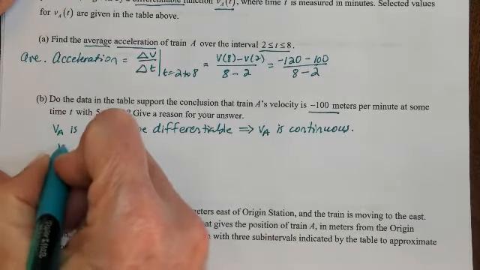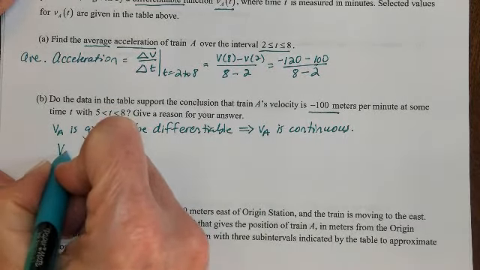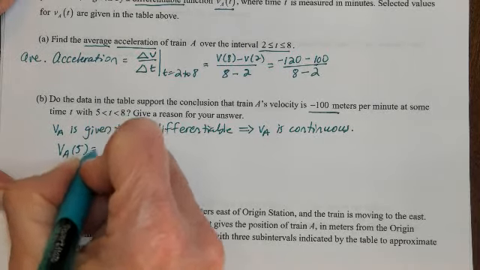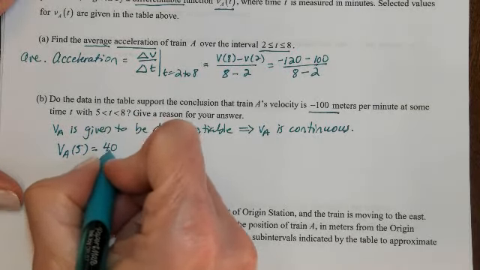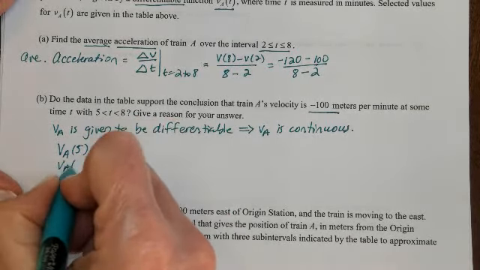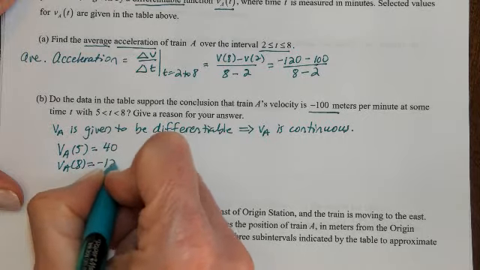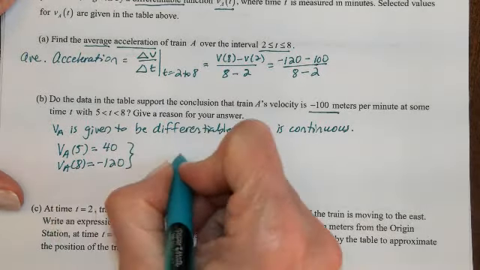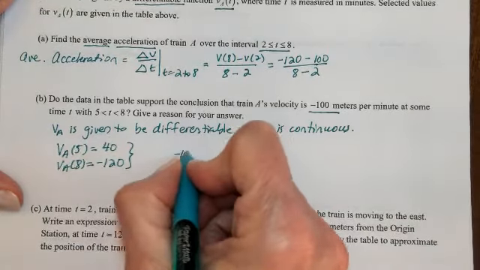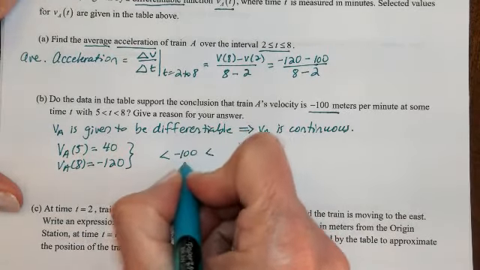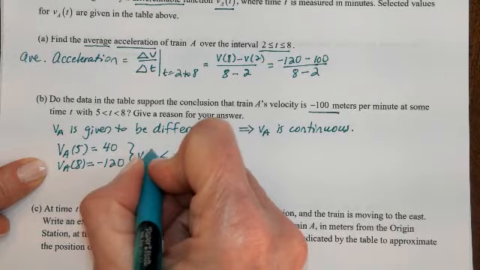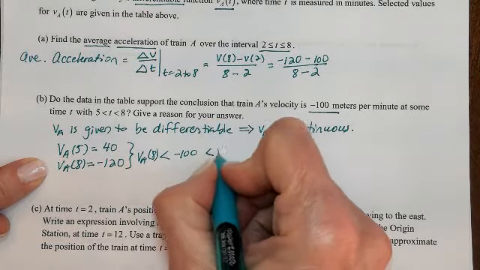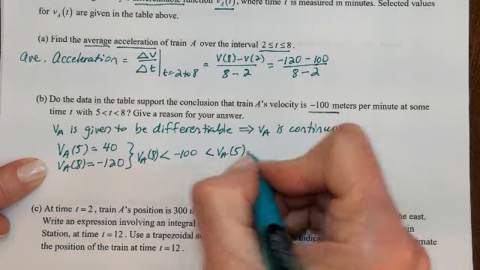So v sub a of 5 is 40. V sub a at 8 is negative 120. Therefore, negative 100 is between v sub a of 8 and v sub a of 5.